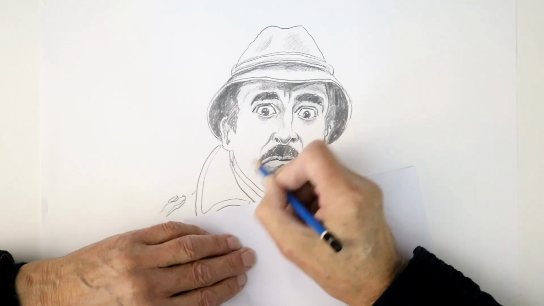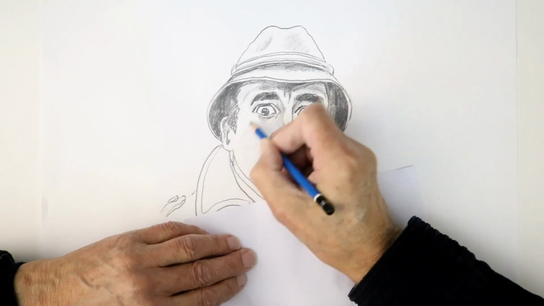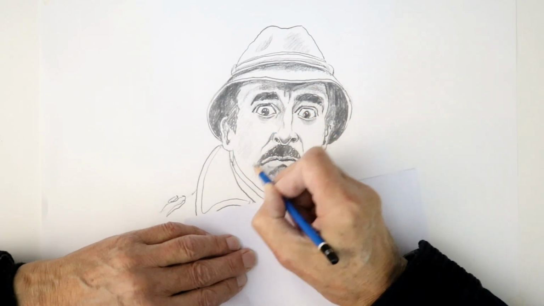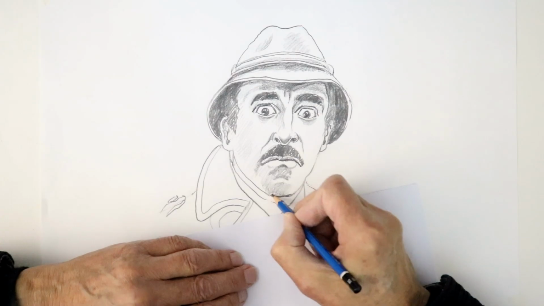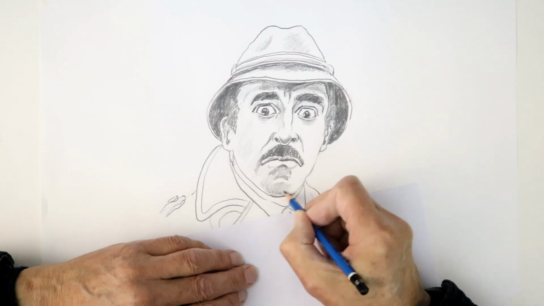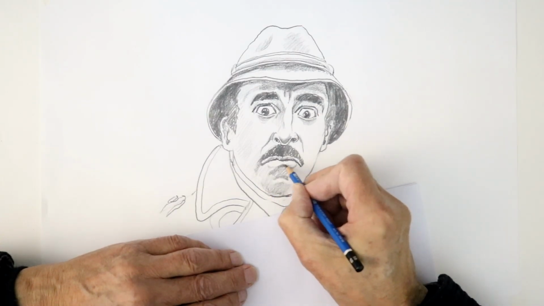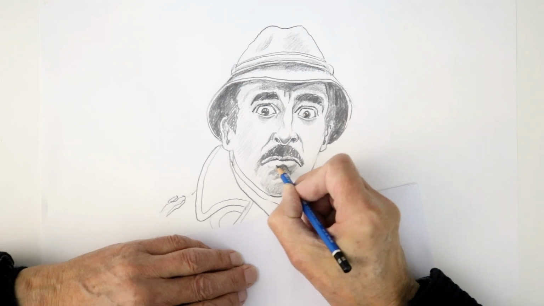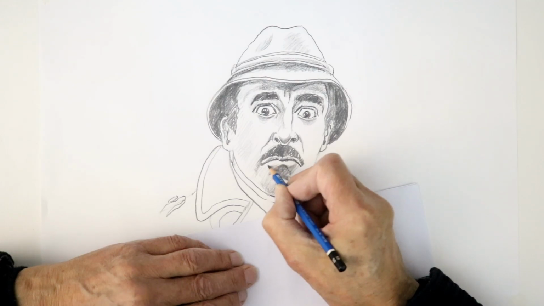Again, what you can do is just use your sketch lines, parallel lines, quickly like that, to give a sense of a bit of shadow on the side of his face there. That's coming up a bit more there, on the other side. And a bit more there, like that.